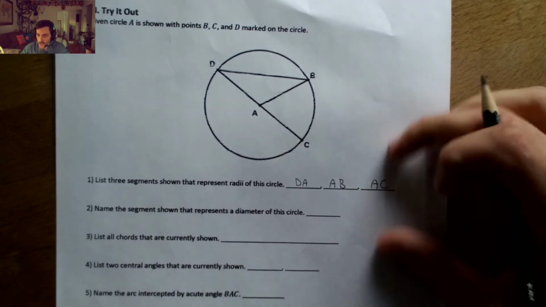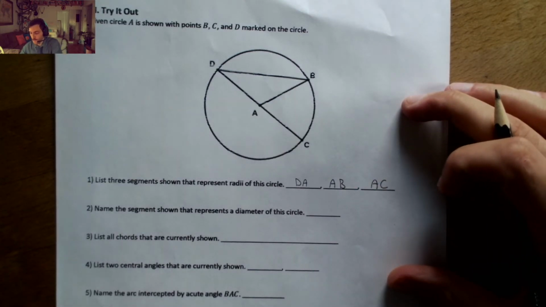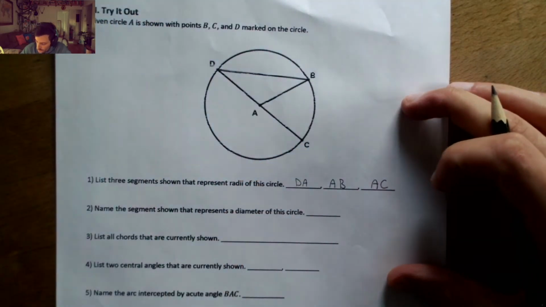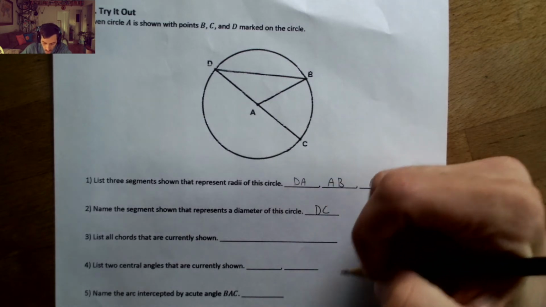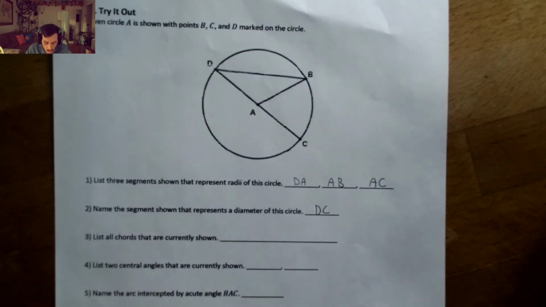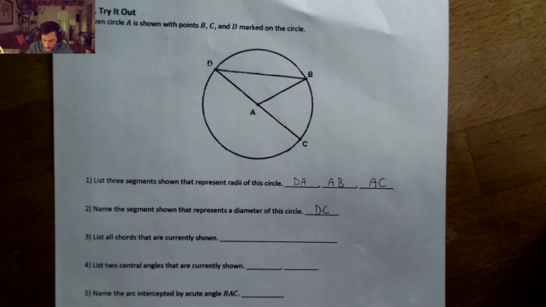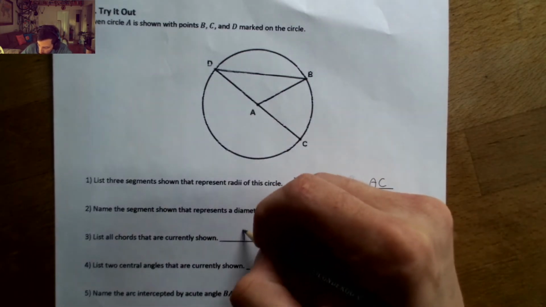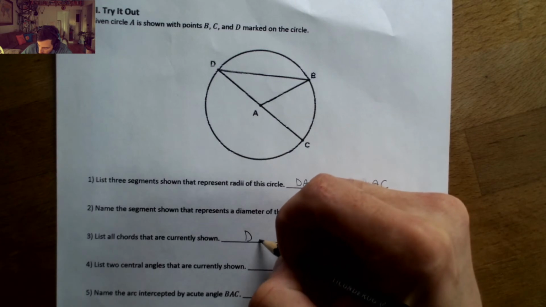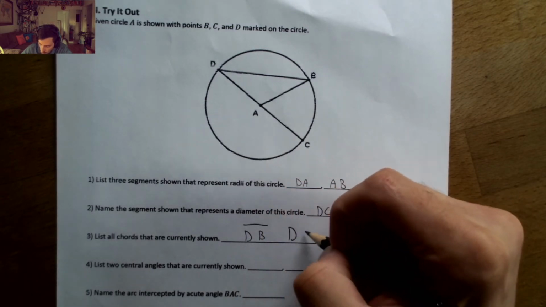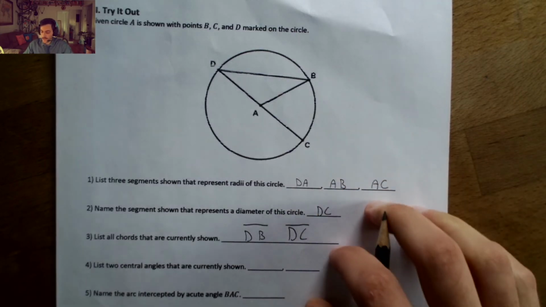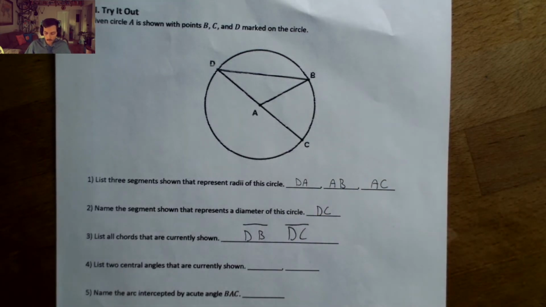Our next question is asking us what our diameter is. It's going to be DC. Next, we're asked, list all the chords that are currently shown. You can say DB and DC.